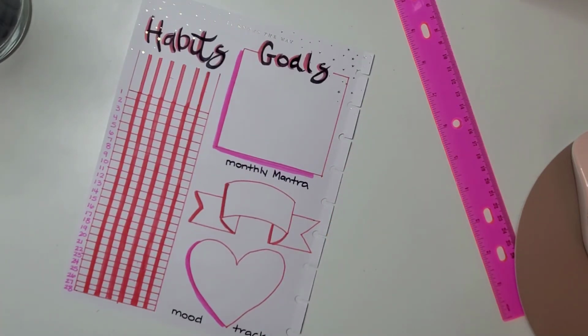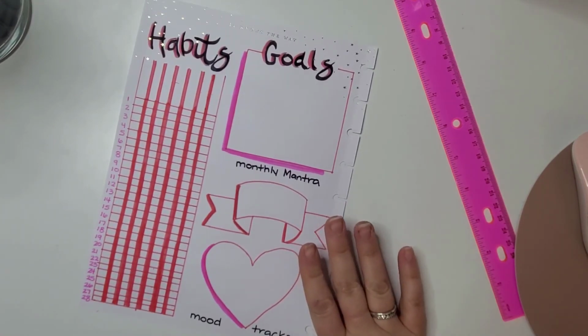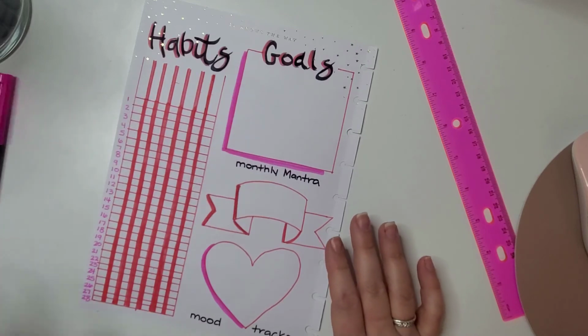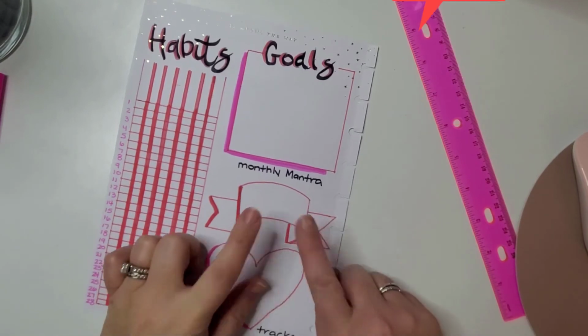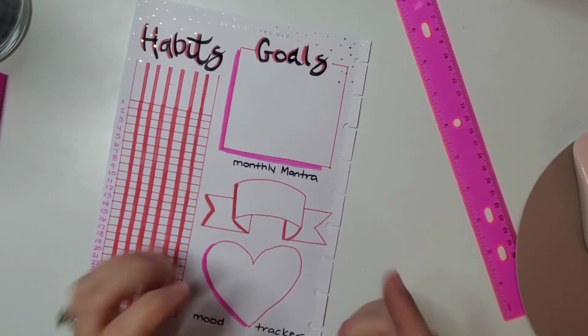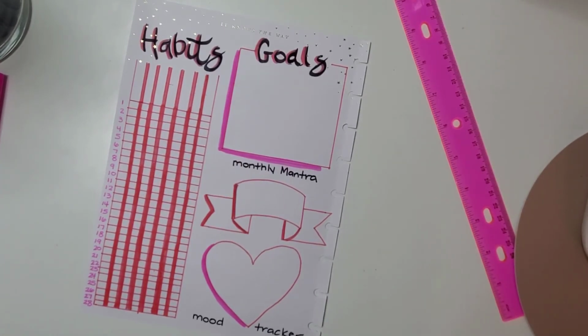Okay, you guys. So I think this is going to be the outline for my February goals. I haven't filled everything in because I'm not 100% sure what I want to try and track this year. My monthly mantra, I'm not sure what it's going to be yet. There are a couple of things I've been looking at. I feel like it's going to be something like, you can do this, or keep strong, or something simple.